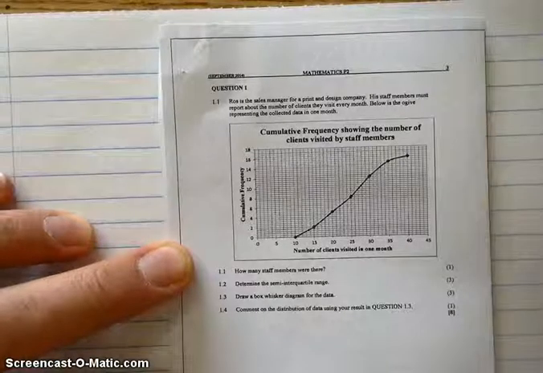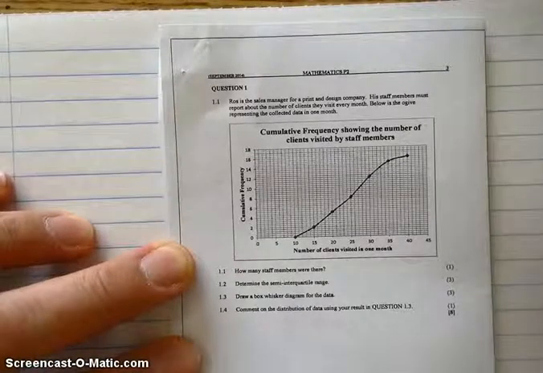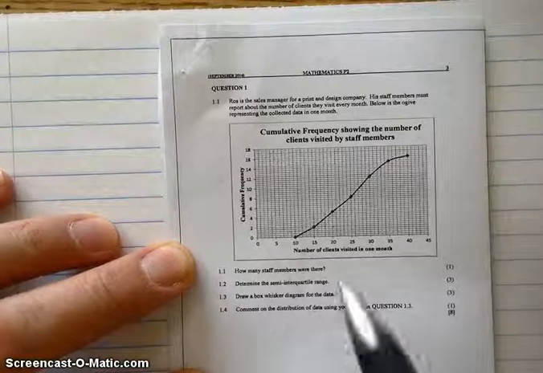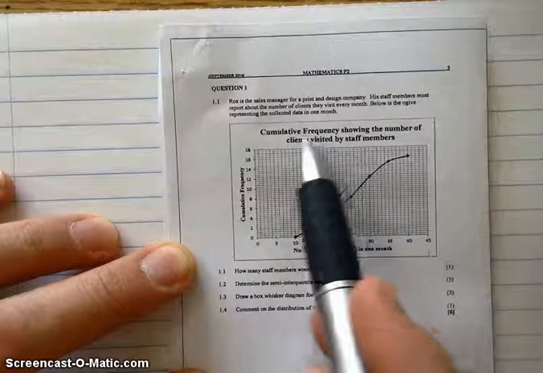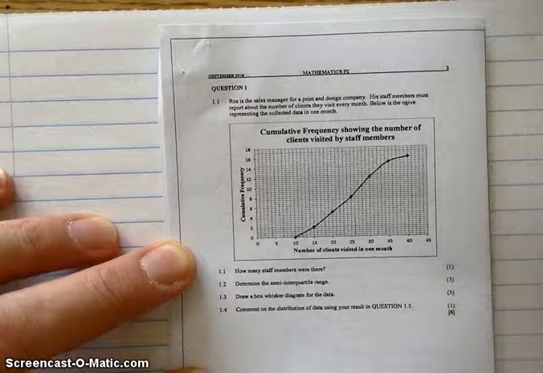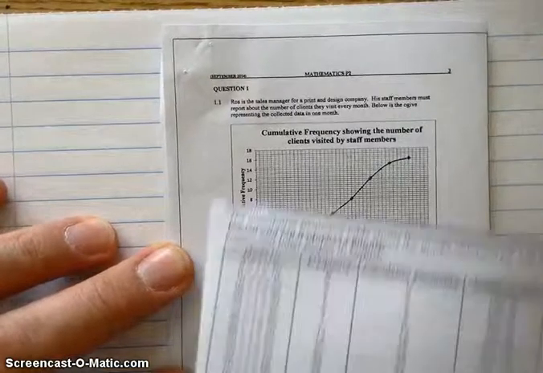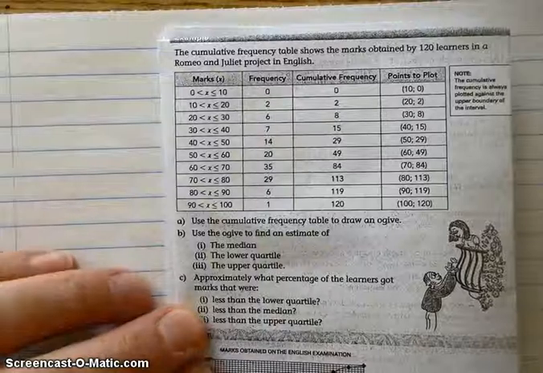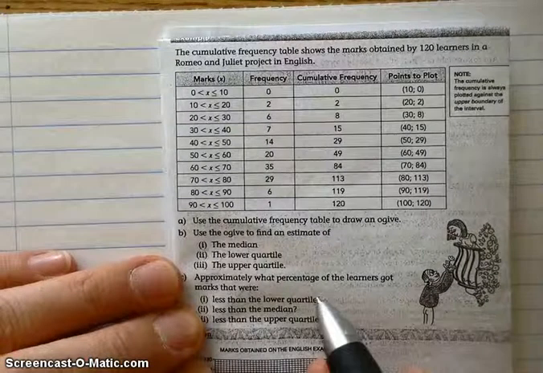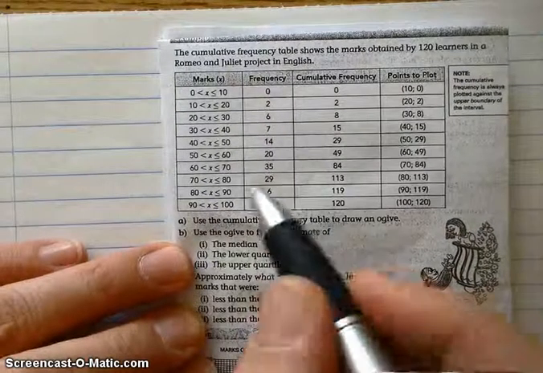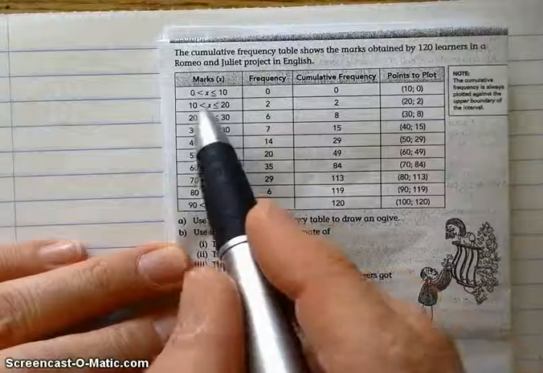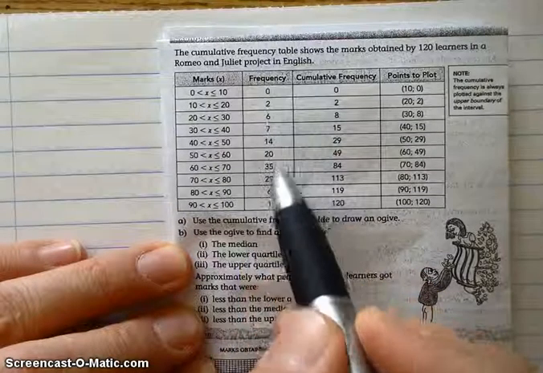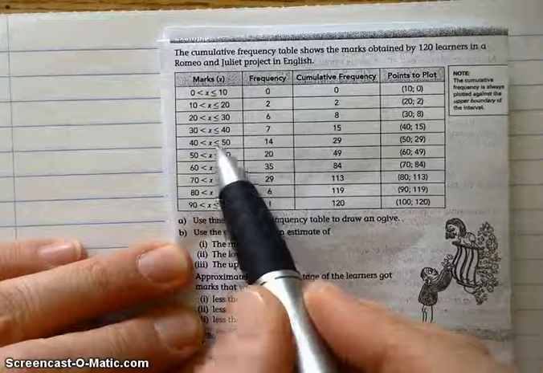Grade 12, this is paper 2 of 2014, question 1 about the ogive. Now remember that an ogive is a cumulative frequency graph, and cumulative frequencies originally come from a frequency table. I have just copied here an example from another textbook where you can see the frequency table consisting of intervals and a frequency, a certain number of items appearing in that interval.